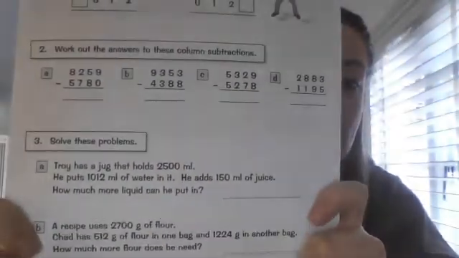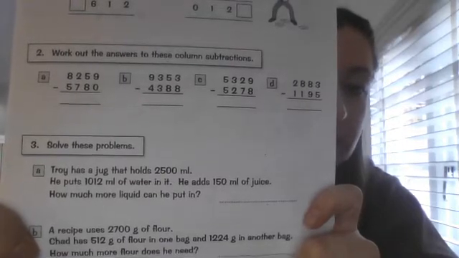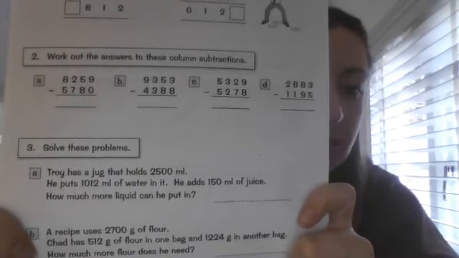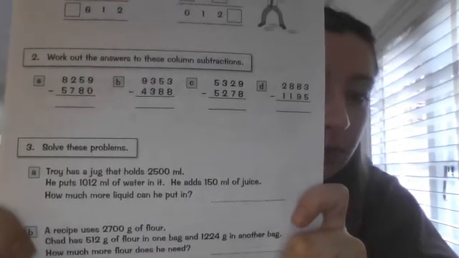So I want us to have a look at A here. A says that Troy has a jug that holds 2,500 millilitres. He puts 1,012 millilitres of water in it. He adds 150 millilitres of juice. How much more liquid can he put in?